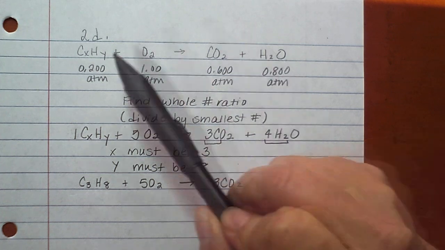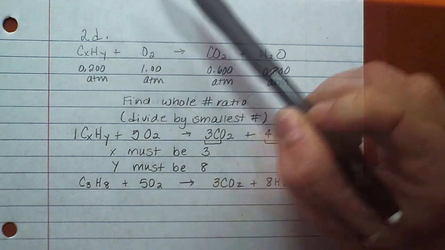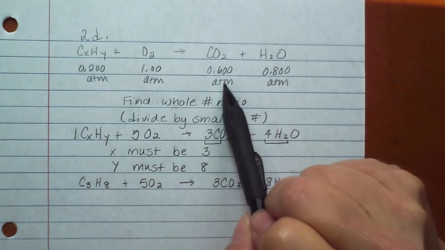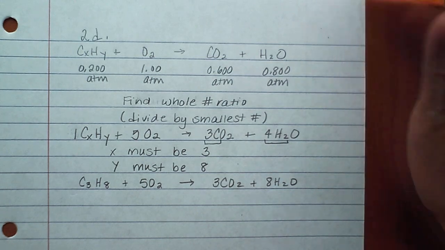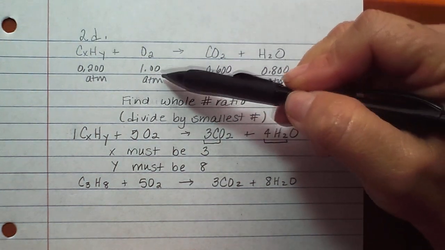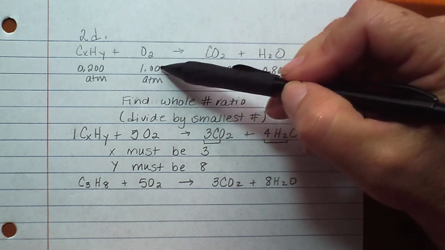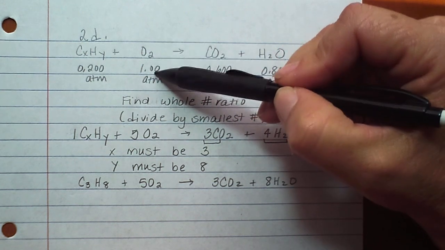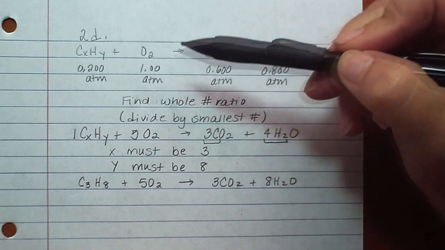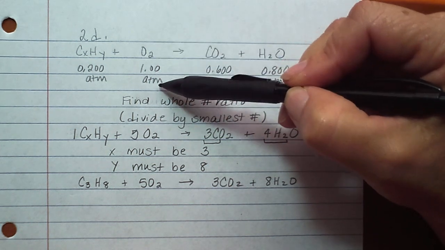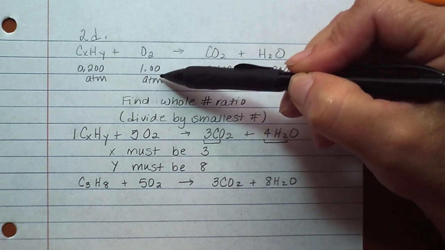Notice no coefficients in the x and the y. So what I did was I plugged in all of the pressures that we know. Now, remember, at first it might look like, yeah, but that wasn't the pressure of the oxygen in the beginning, so that doesn't make any sense. But remember, the oxygen pressure in the beginning was excess.